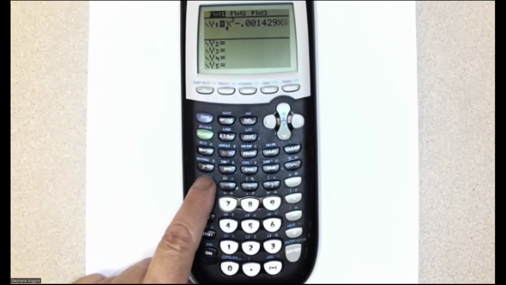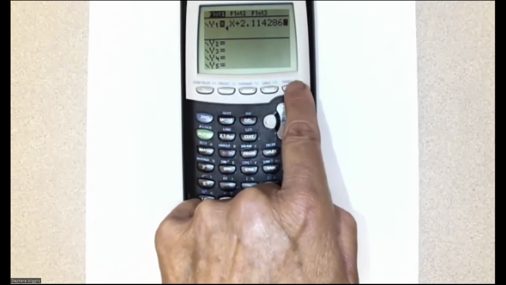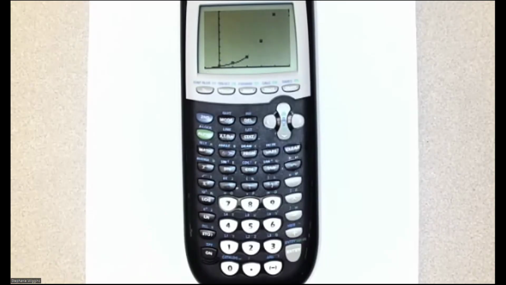So we take x and then square it, and then plus 0.257143 times x, and then finally plus 2.114286. Okay, so we've entered it, and now we're going to go ahead and graph. And you can see we have a really good fit for our data there. All right, so let's see which one is the correct choice for that.